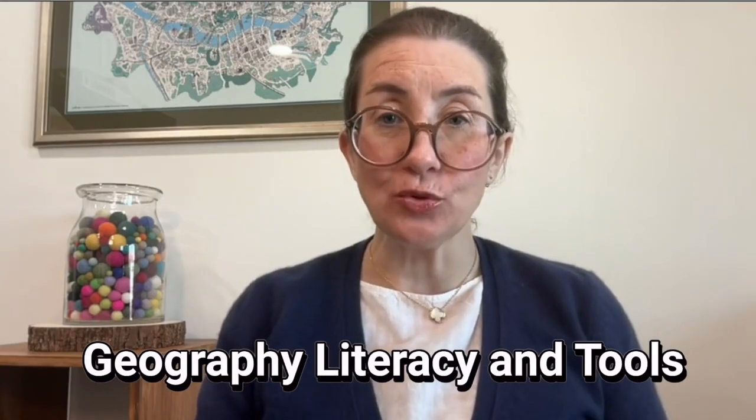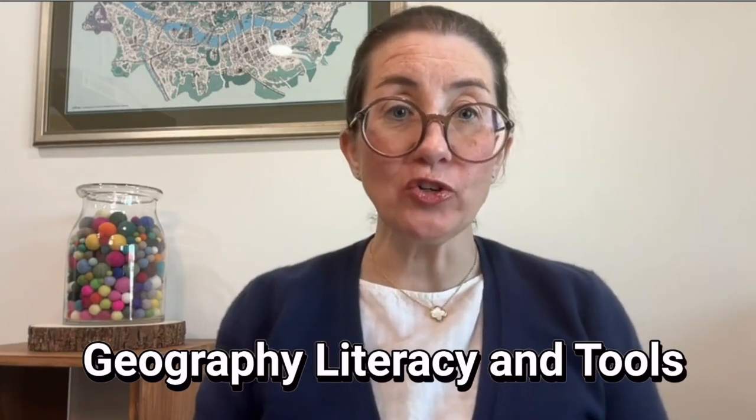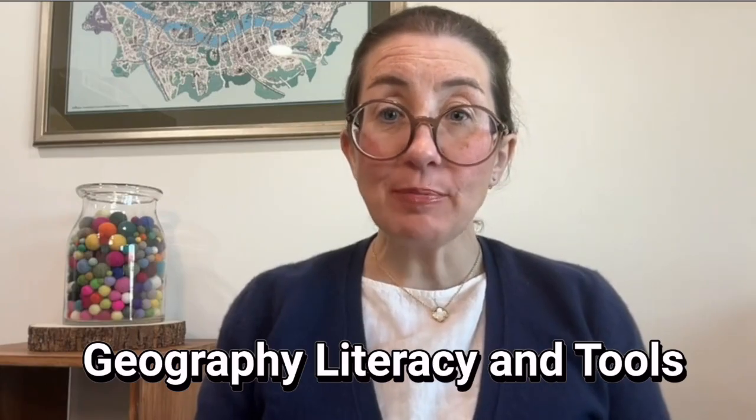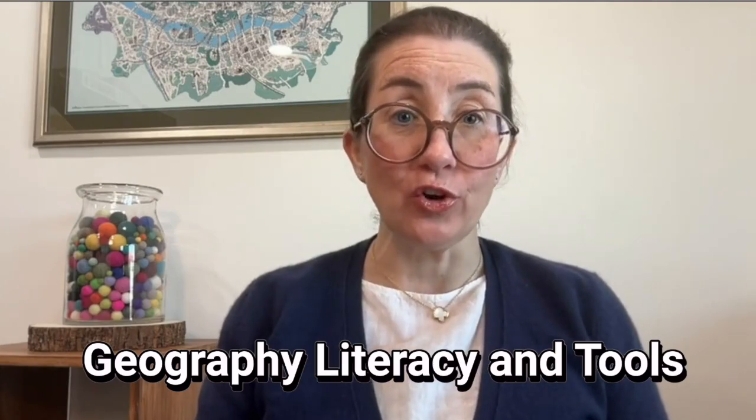The first category is Geography Literacy and Tools. You could be tested on your knowledge of maps, theories of distribution, the application of geographic theories to current events, your understanding of the purpose of geographic tools for the interpretation of the past, present, and projections for the future, as well as your knowledge of technology to analyze and apply geographic theories and concepts.